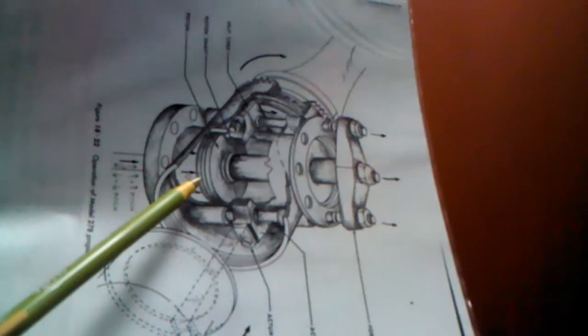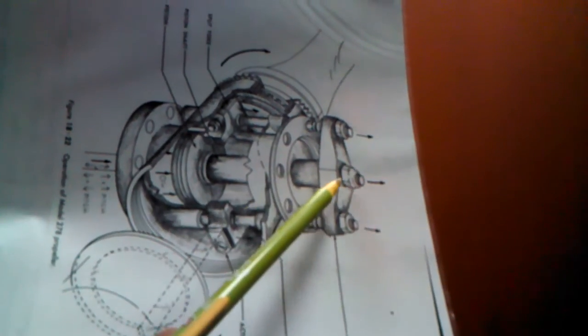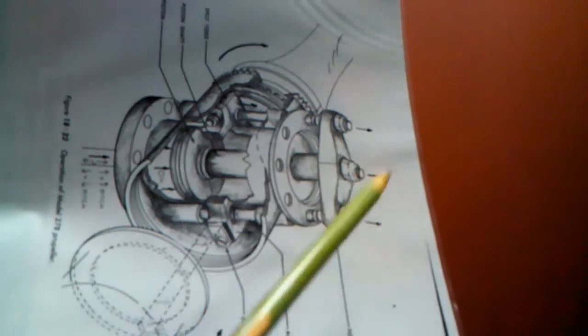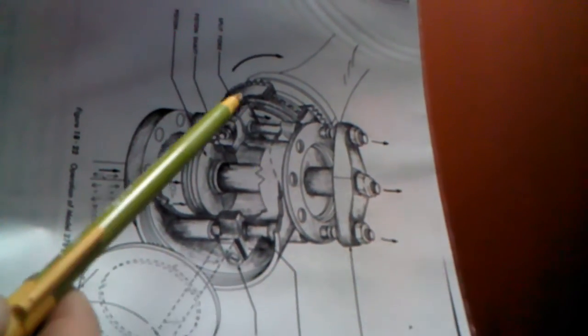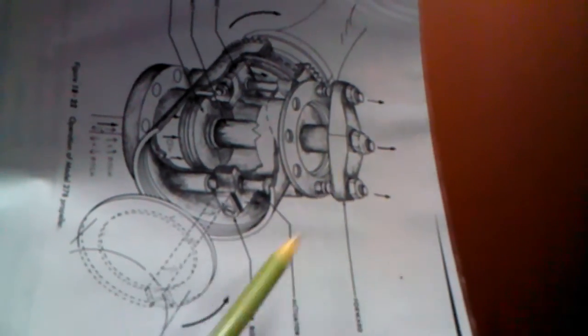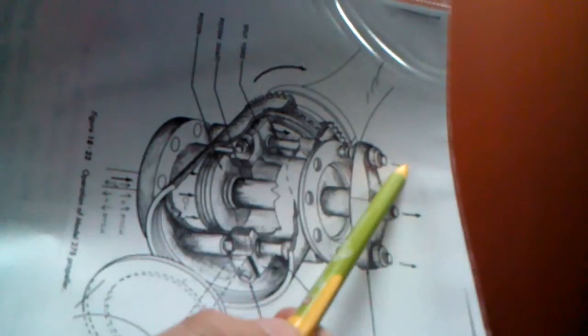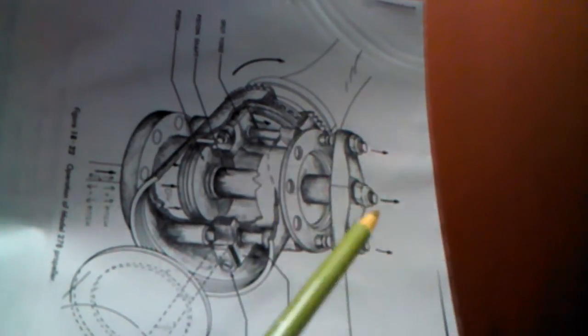So oil pressure comes in here, pushes on this little plate, that pushes outwards on this, and what these two arms do are pull upwards on opposite sides of the propeller. So as it goes up this way, it's going to twist the propeller blade this way on this side and this way on this side.